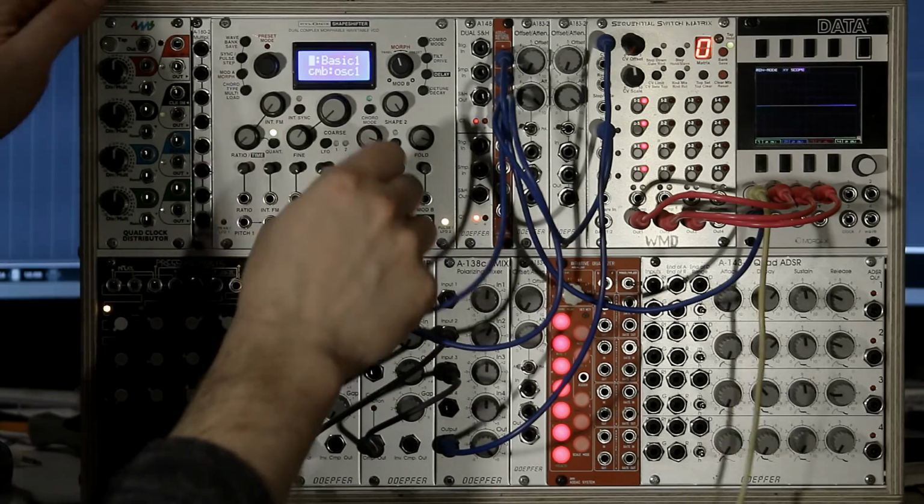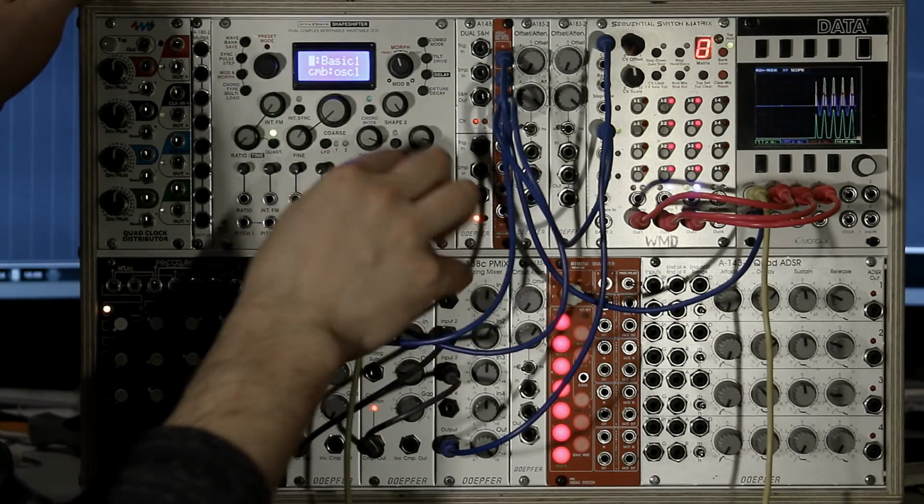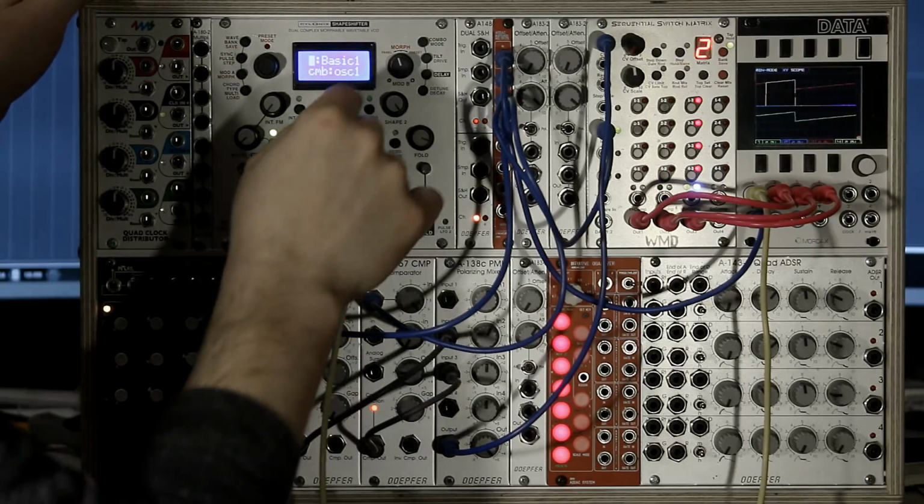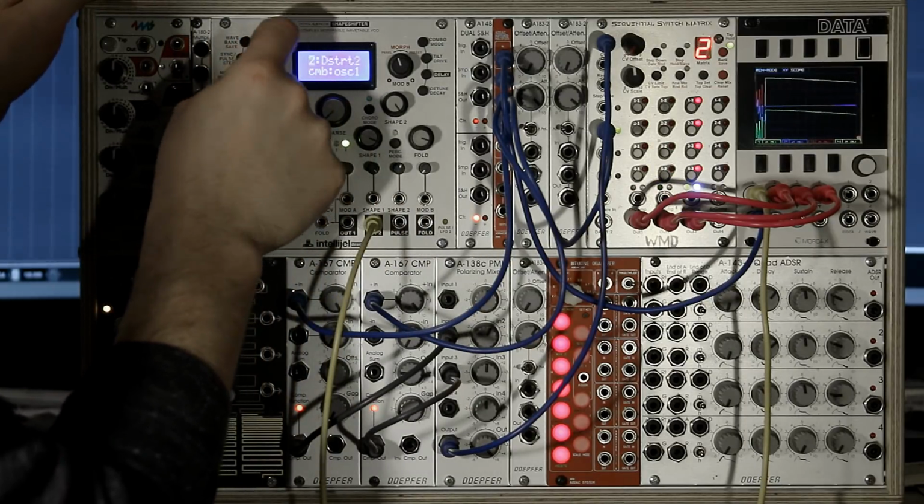Now I want to replace the manual voltage from pressure points with an LFO signal. I'll use basic waveforms for now.